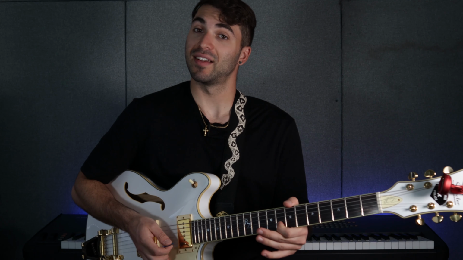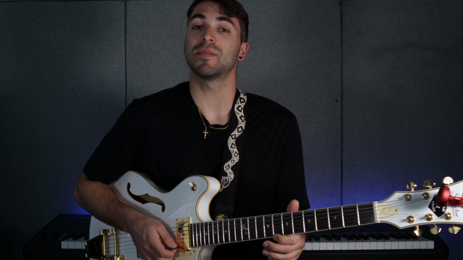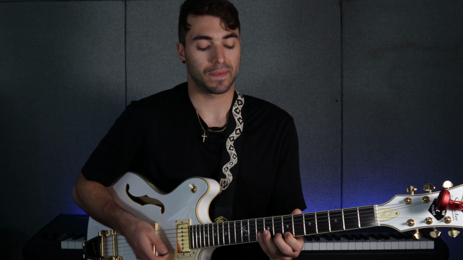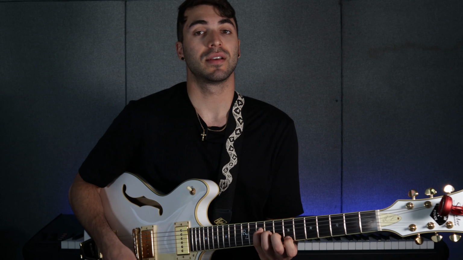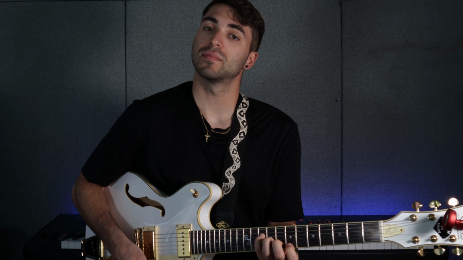Now this is my root, so all I need to do is, excuse me, this on the high E string 8th fret is my root also. So we can drop that down, and now I can play the rest of that chord. And now I have that major 7th in there. Now I have C, E, G, and B. Sounds nice, right?